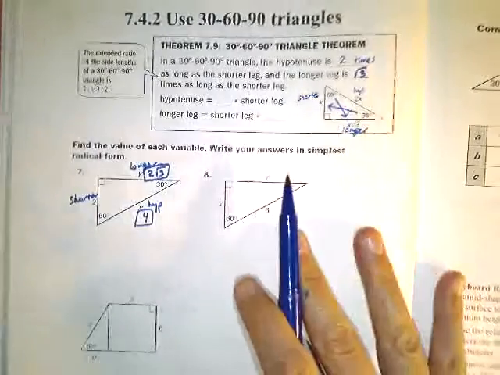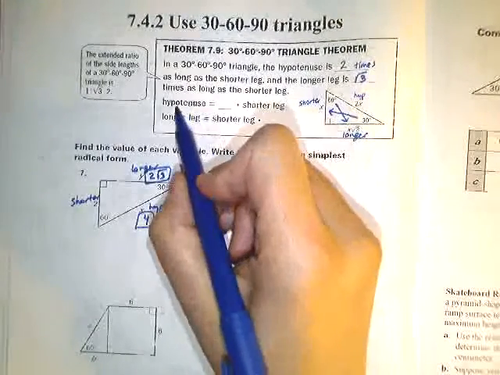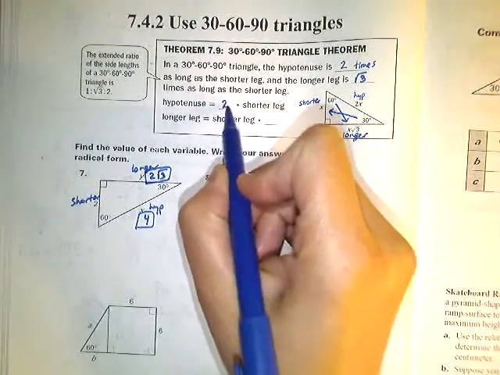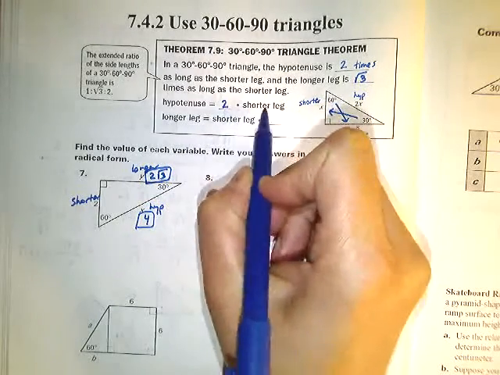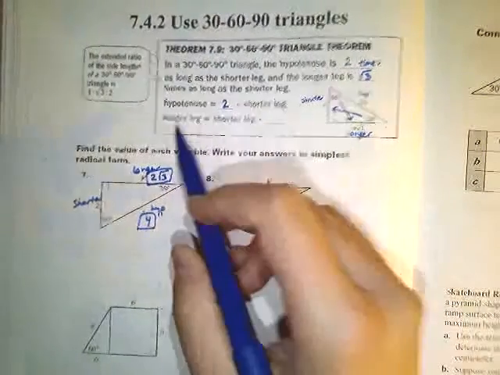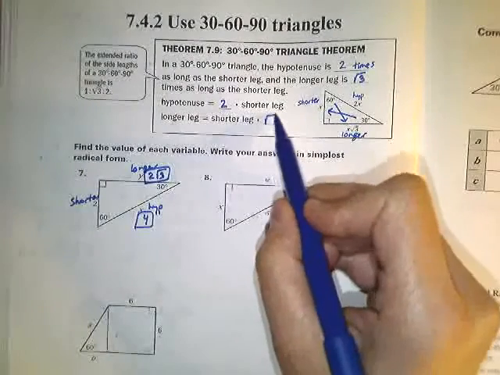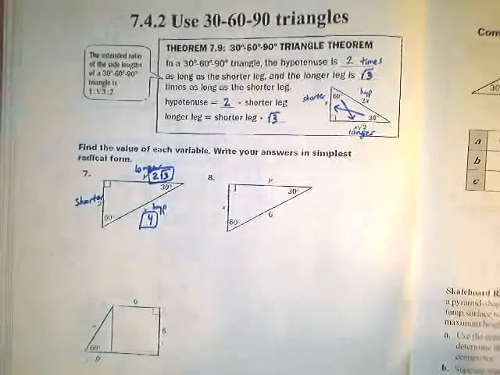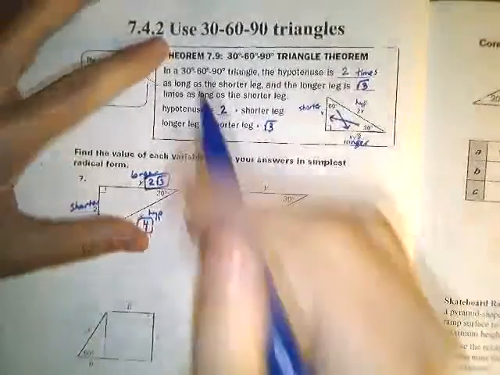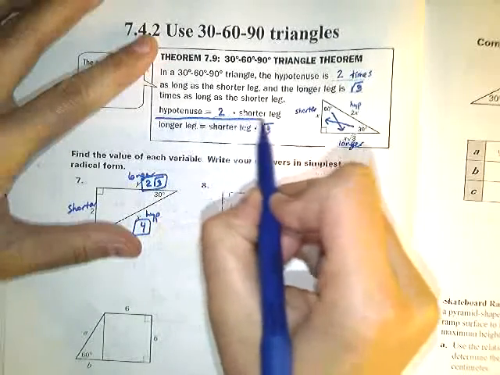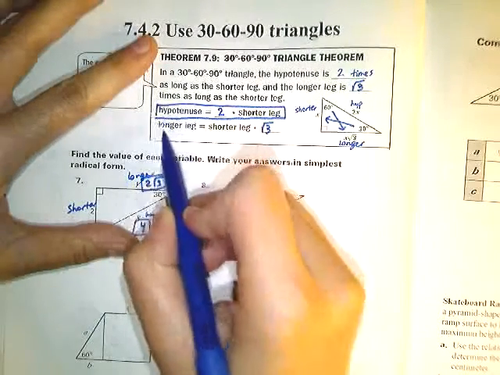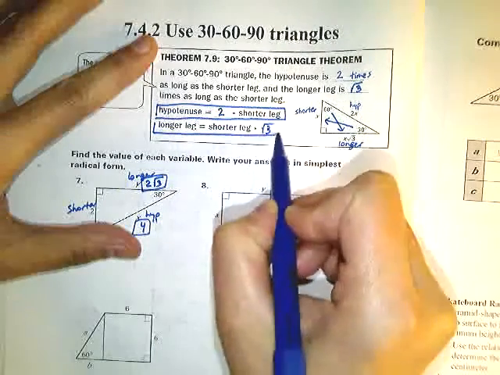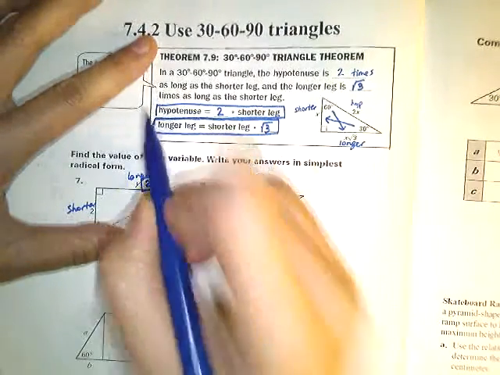So they break it down into little formulas here. The first one says the hypotenuse is twice the shorter leg, so 2 times the shorter leg. And the longer leg is the shorter leg times the square root of 3. So in case you forget, here are your equations right there.